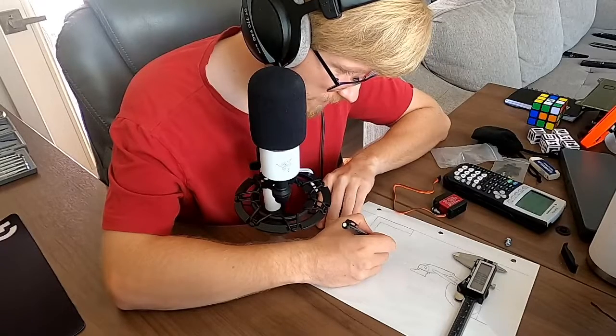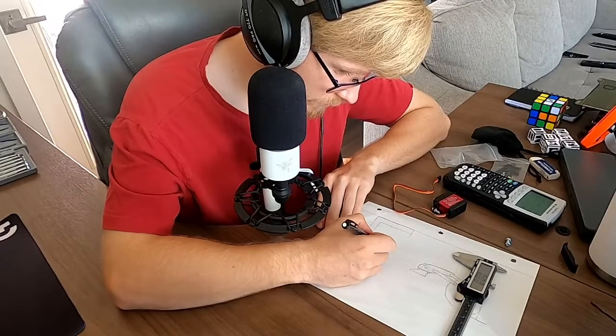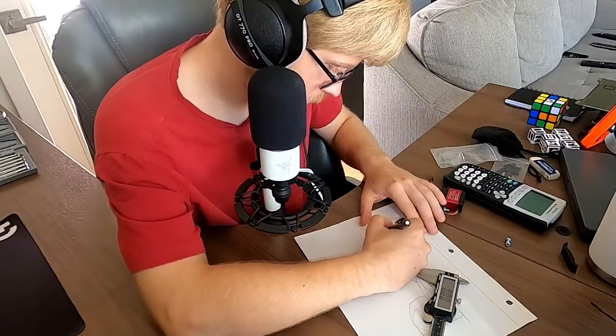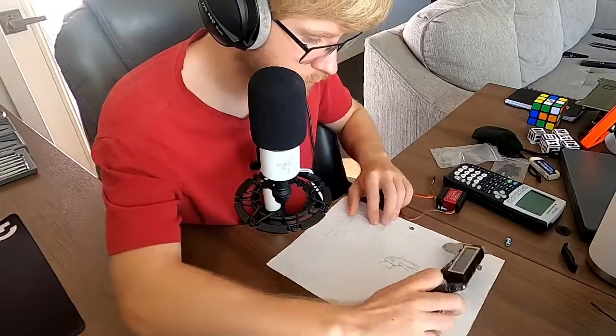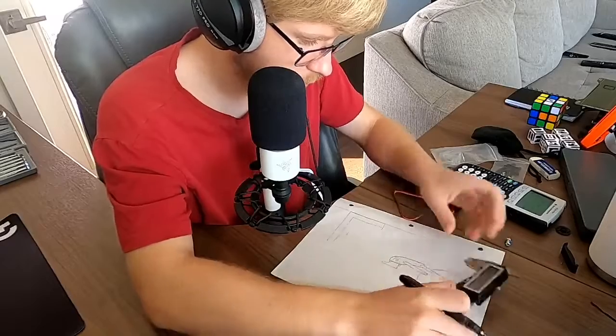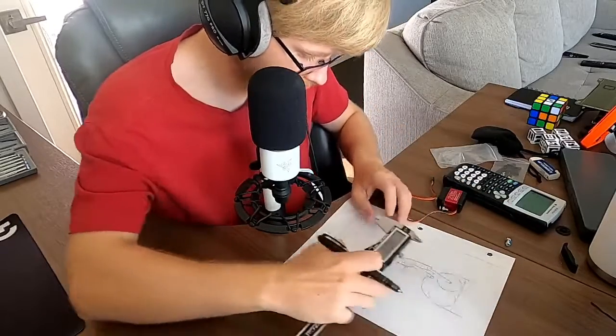I can make the arms skinnier. That should be fine. 10 mil gear. That is 32 across.